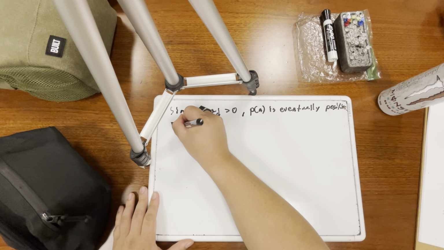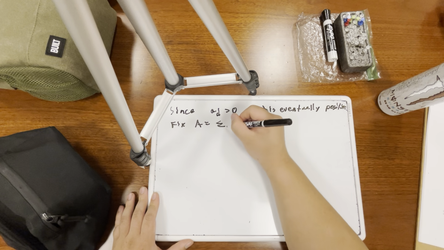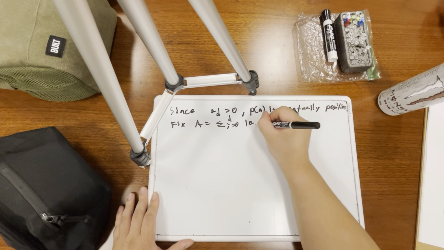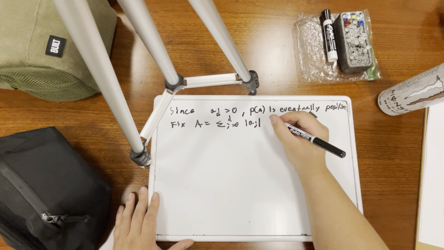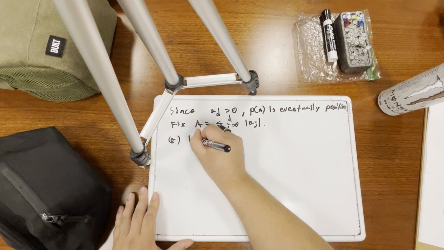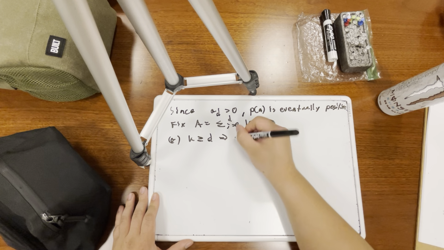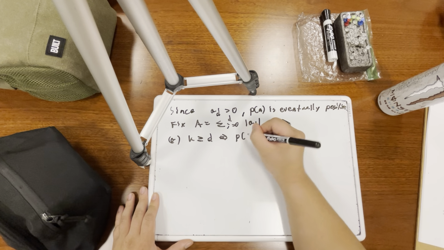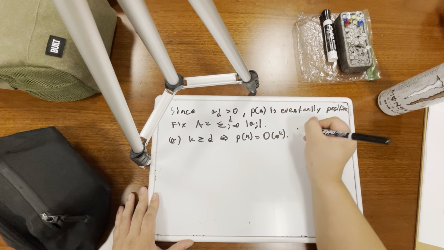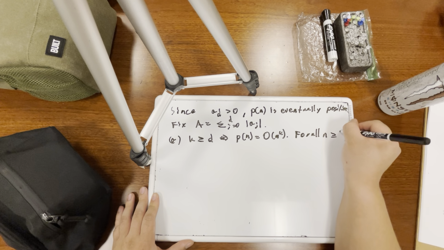Let's fix A to be equal to the summation from j equal to 0 to d of the absolute value of a sub j. So for part A, we have k is greater than or equal to d, and we want to show that implies P of n is equal to big O of n to the k. And this is for all n greater than or equal to 1, right?